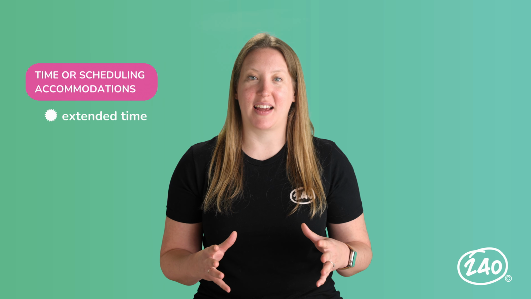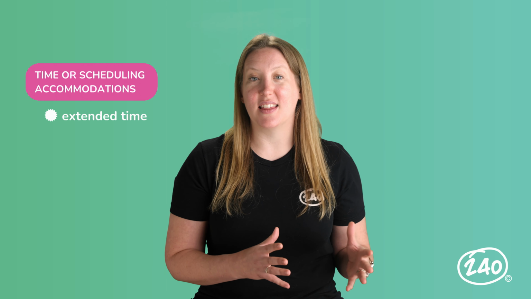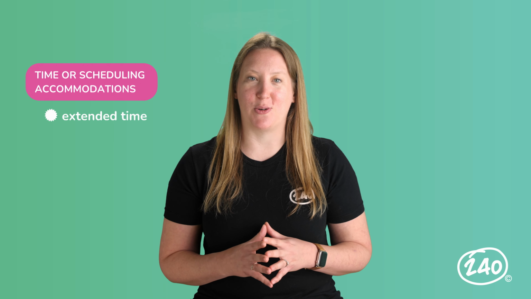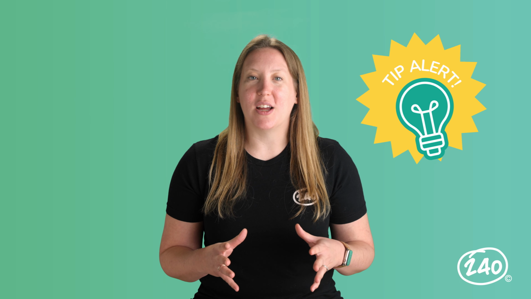Time or scheduling accommodations increase the length of time designated to complete an assignment or alter the way time is organized. When you read a question that asks you to choose an appropriate accommodation, they will often slip in an answer choice that is actually a modification. So even if the answer choice seems appropriate, make sure you can quickly recognize the difference between accommodations and modifications.